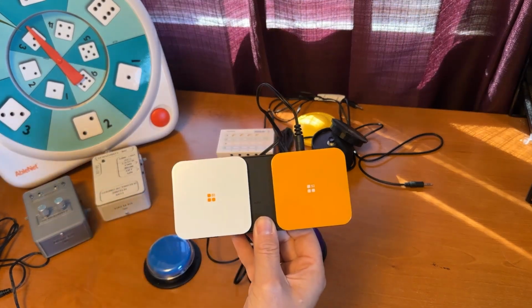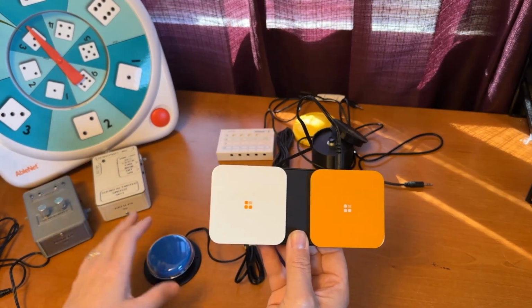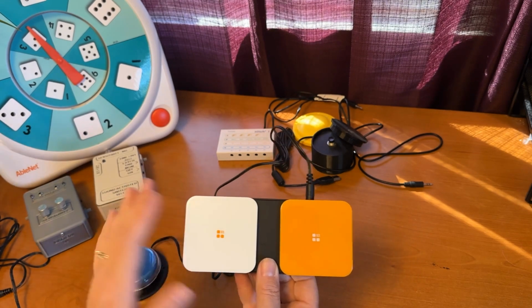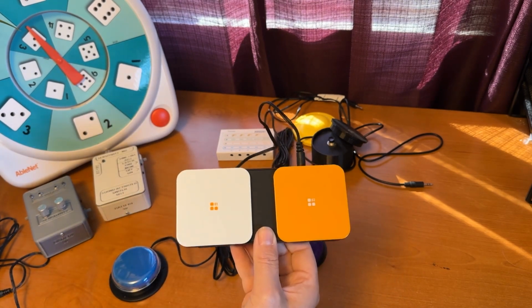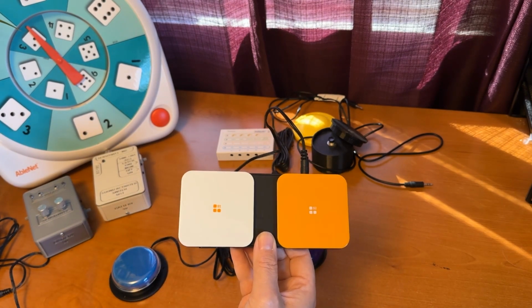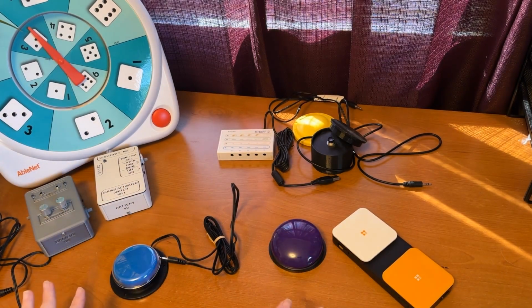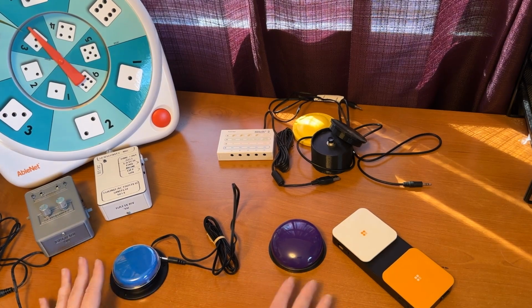So this gets Bluetooth connected to the device, and then this switch actually is what triggers it. This just becomes the Bluetooth connection to the iPad or the computer. So again, these are just a few varieties of switches. There's a lot more out there. This is kind of a baseline of the types of things that a user can use to access.